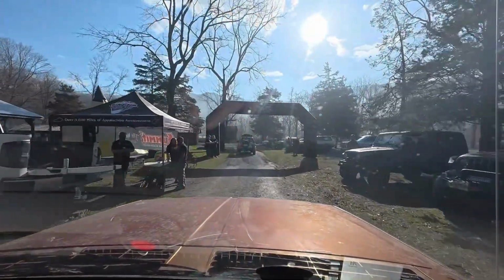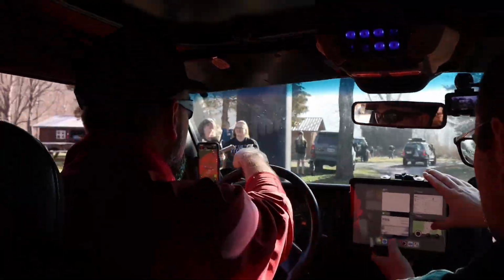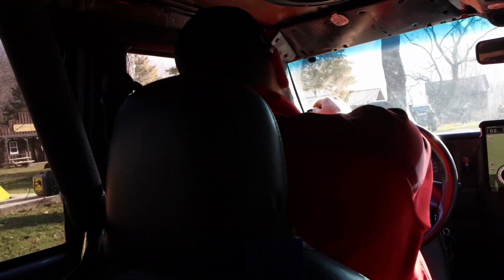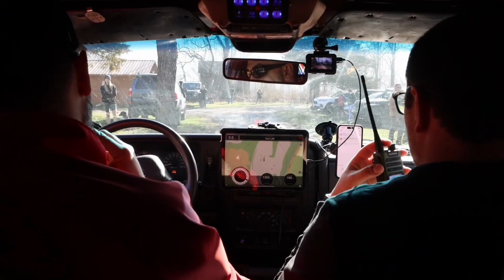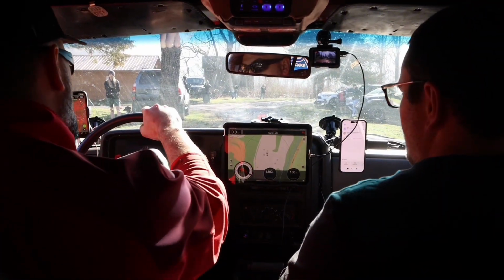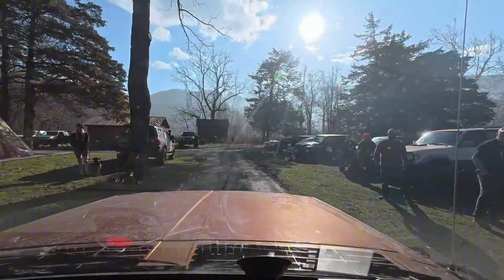On the day of the event, this is what the start line will probably look like. And you're going to be pushing that red start to record button right when you pull off the line as the countdown ends. 1,303 feet to waypoint.